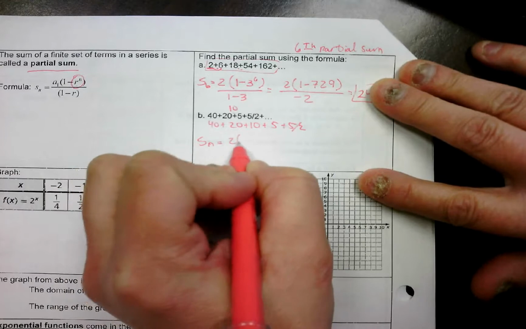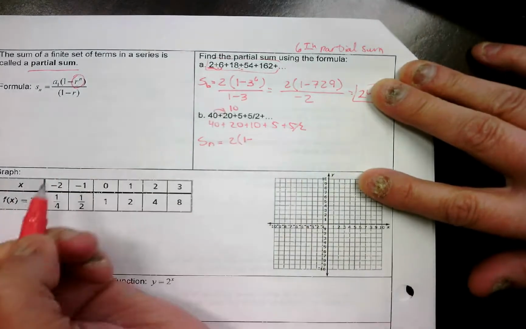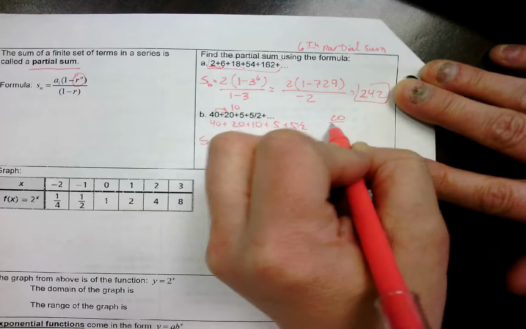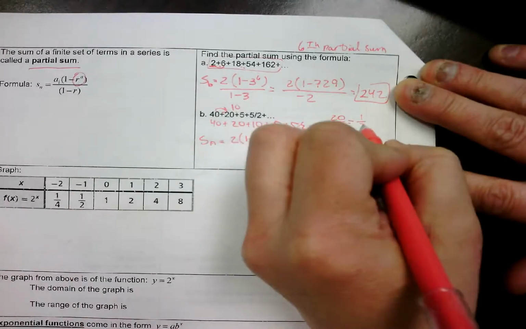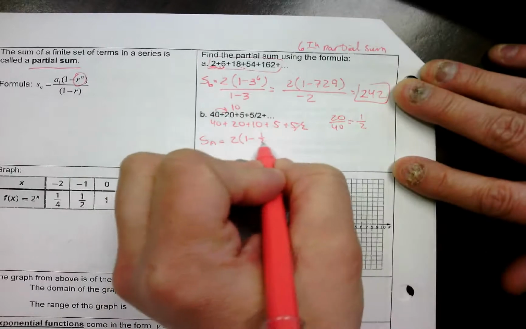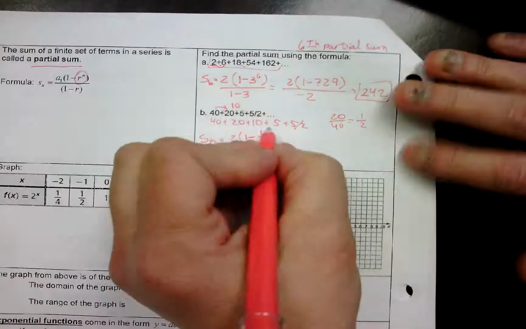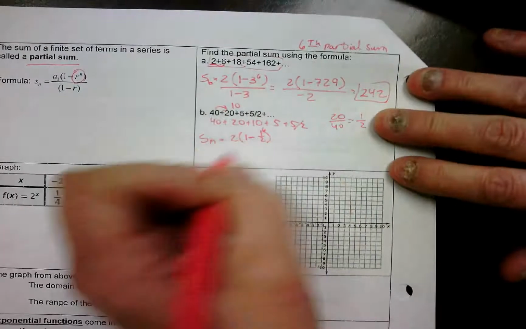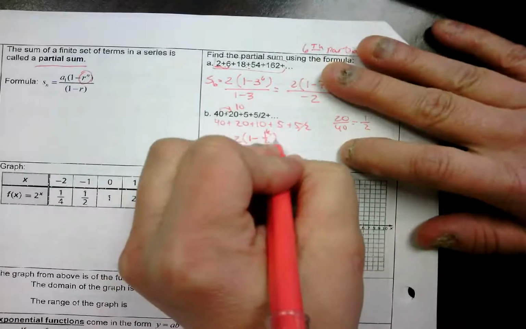To get from here to here, I'm going to do 20 over 40, which is going to give me 1/2. It's getting smaller, so that's why I went backwards. And that's going to be 1/2 to the 6th power, in parentheses, so we don't want that whole thing raised. And then 1 minus 1/2.